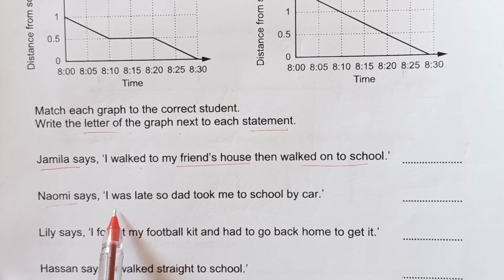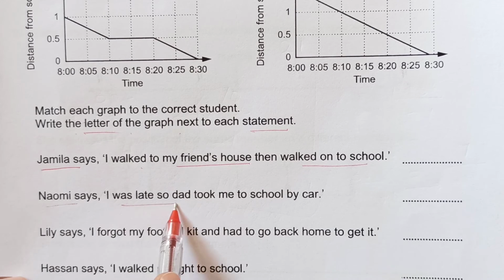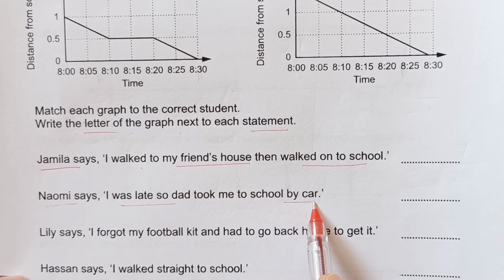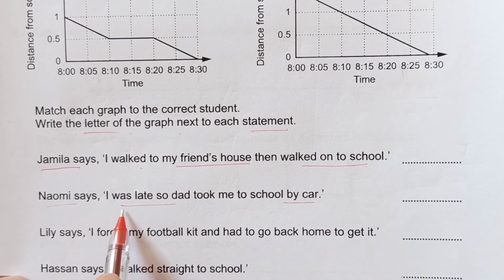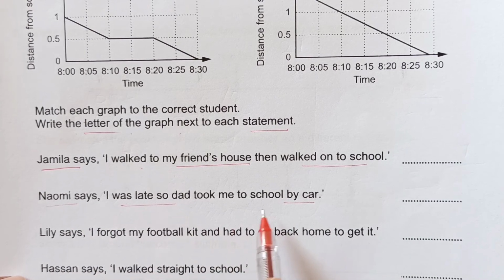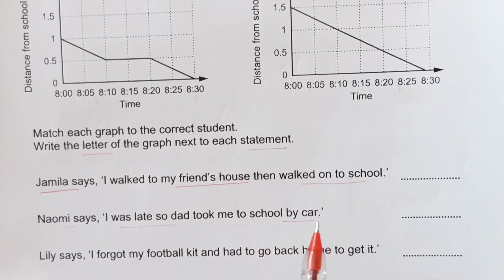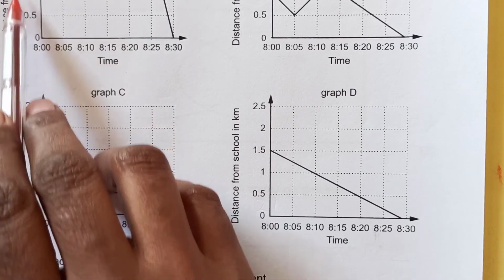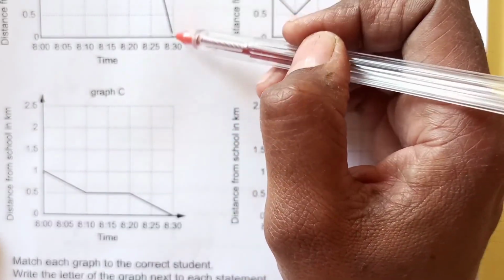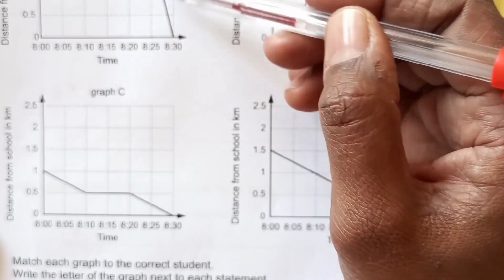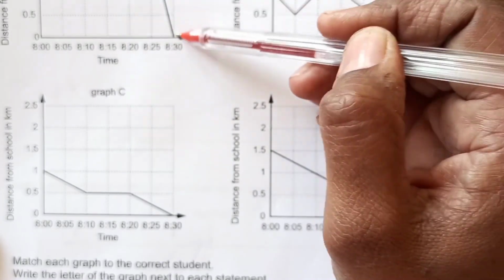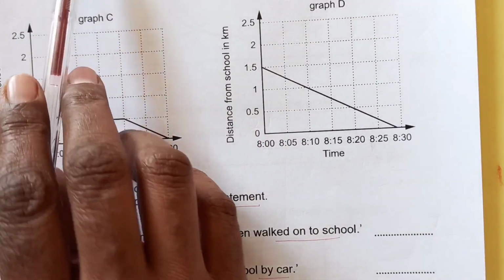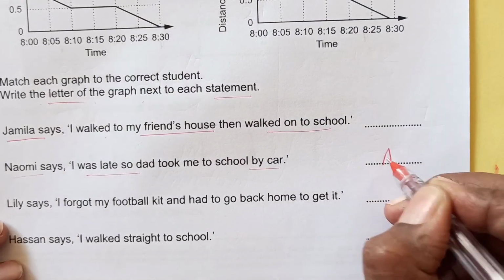Naomi says, I was late, so Dad took me to school by car. So car speed should be the maximum, right? So you can see here is time taken, distance from school in kilometers. So she started at 8:25 and she was there at 8:30. So this is the fastest route. You can see it took less time. So A will come over here, right?